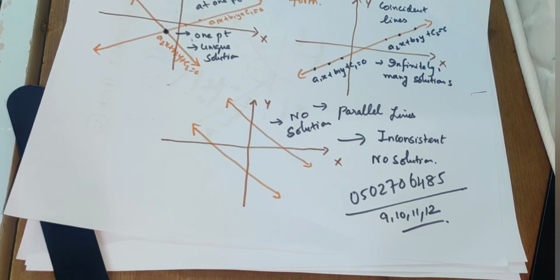And not only from the textbook, we are doing exemplar questions, R.D. Sharma questions, past papers, pre-board papers and model question papers. Everything we are going to discuss one by one.